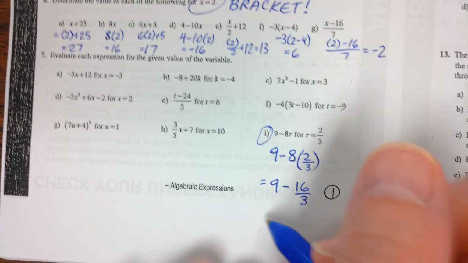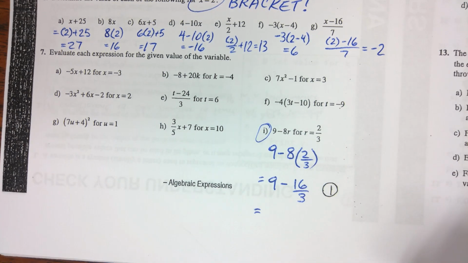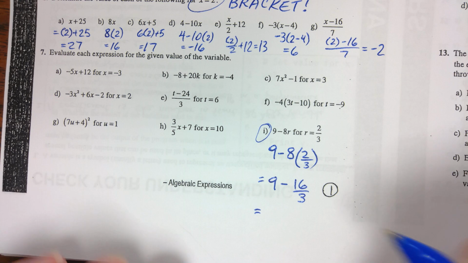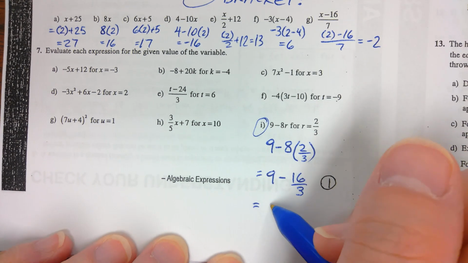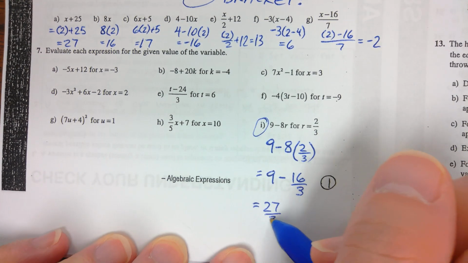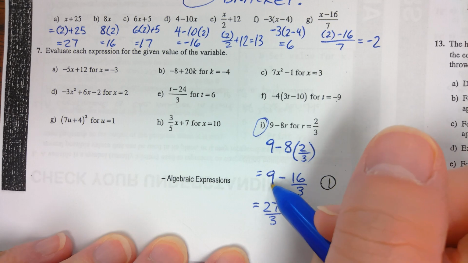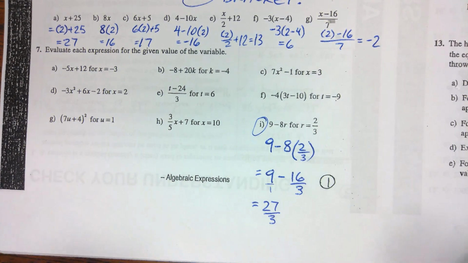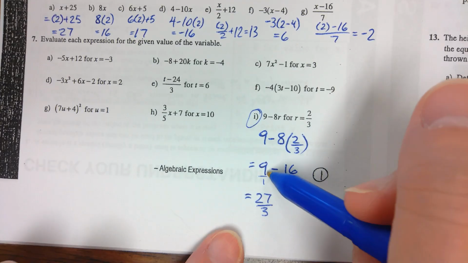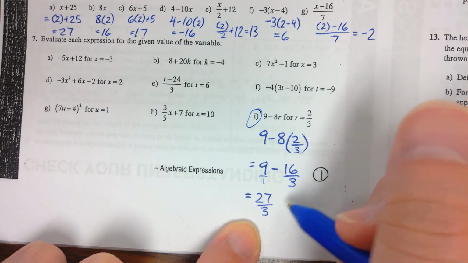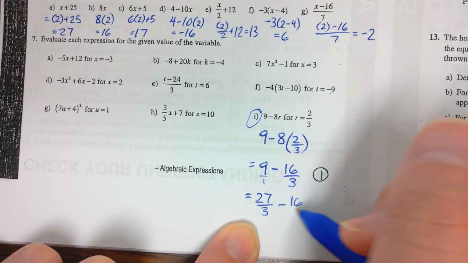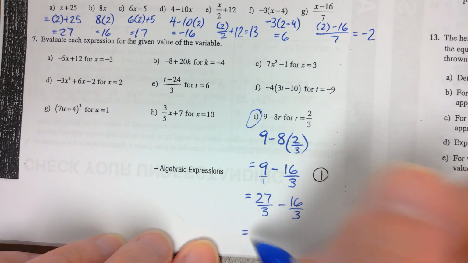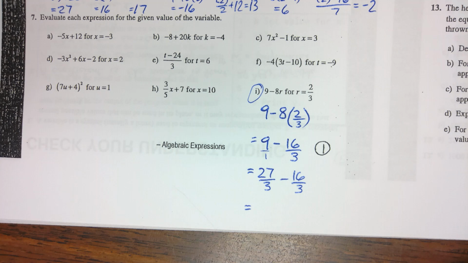Okay, now how do I add and subtract fractions? I need a common denominator. So 9 is the same as 27 over 3, right? Because 9 is like 9 over 1. So if I put this over 3, this becomes 27 over 3. Now that both of them have the same denominator, I can subtract them, and I get 27 minus 16.